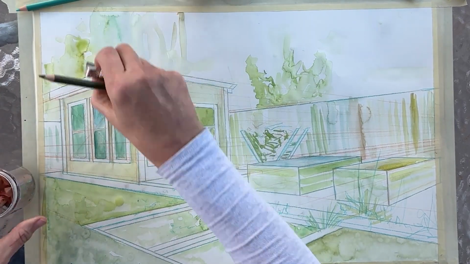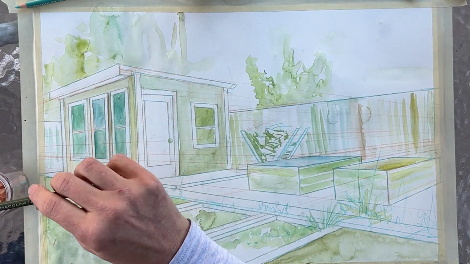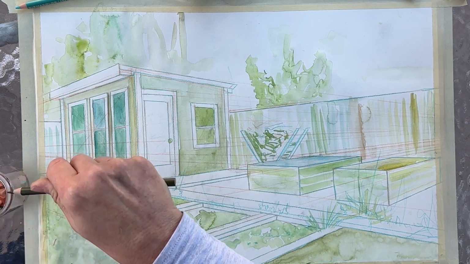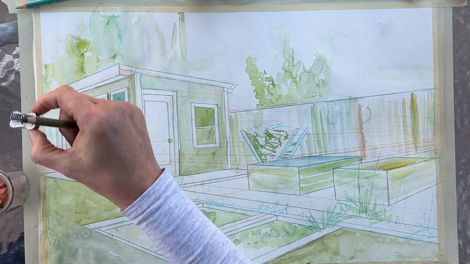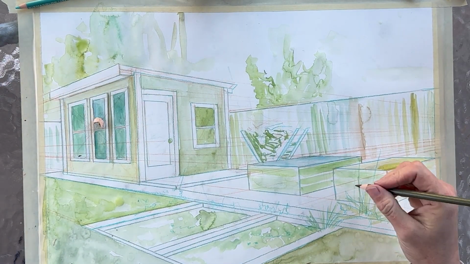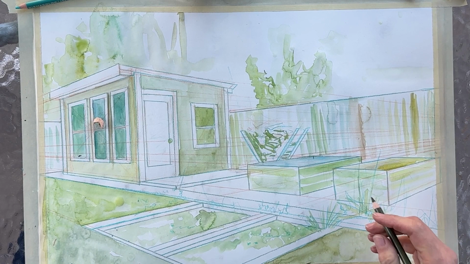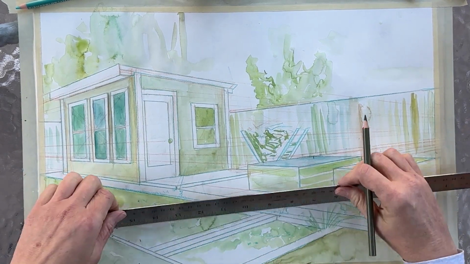I'm here with my final, darkest colored pencil, and then I'm just going to refine some details, darken in some areas to give a little bit more sense of space and value. I noticed a couple of things that I might have missed, so I'll add those in.